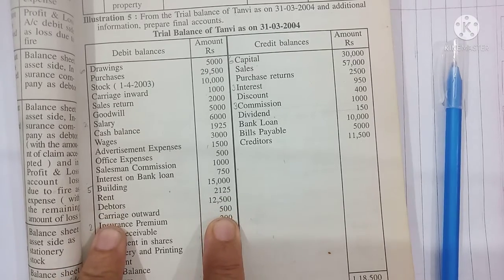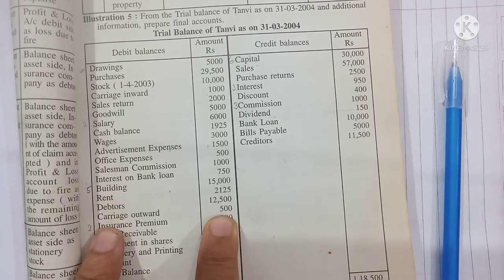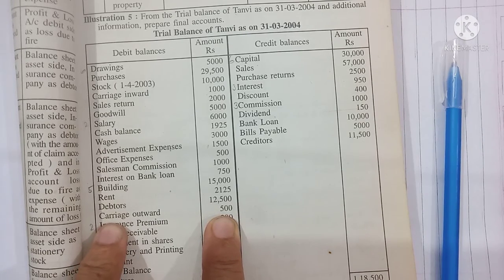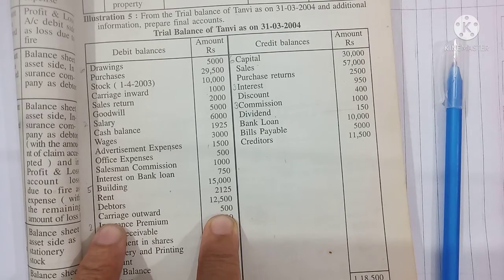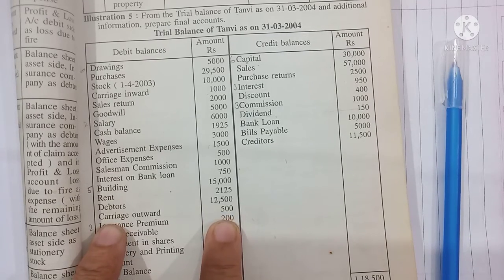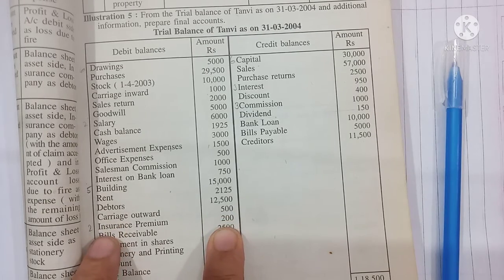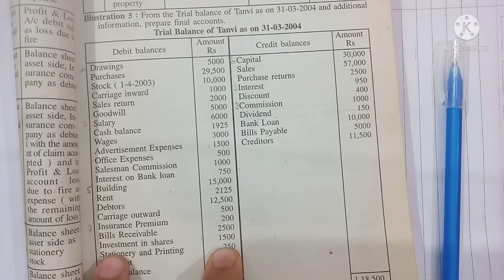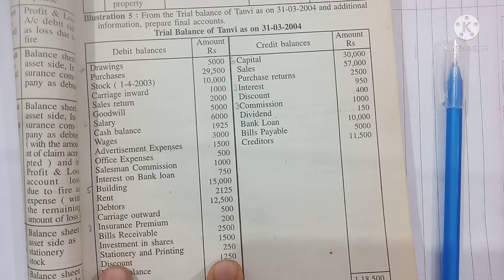Carriage inward and carriage outward: don't think that carriage inward is debit and carriage outward is credit. Both are debit balances. One will go to the trading account debit side, another will go to the profit and loss account debit side. Carriage inward, trading account debit side; carriage outward, profit and loss account debit side. Insurance premium 200, profit and loss account debit side. Bills receivable 2500, asset. Investment in shares 1500, also asset.